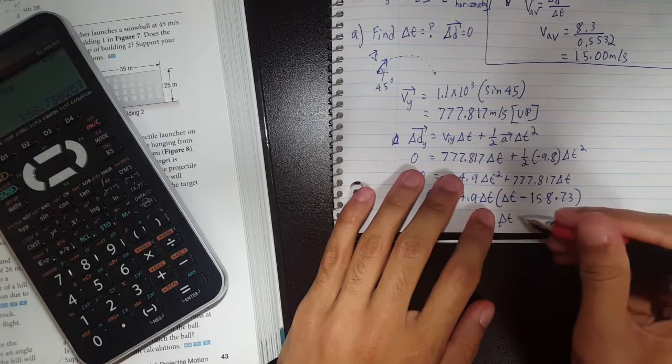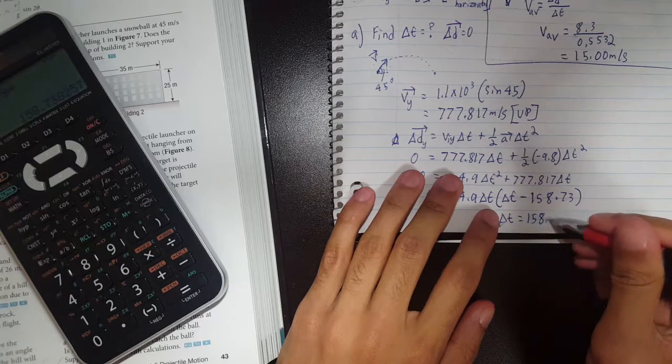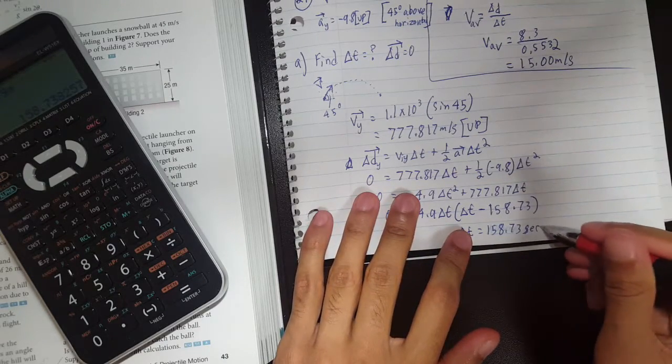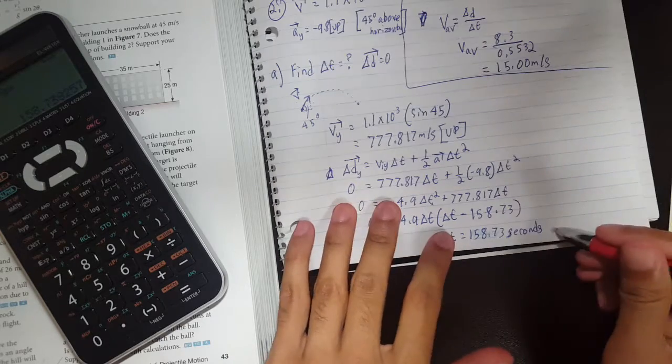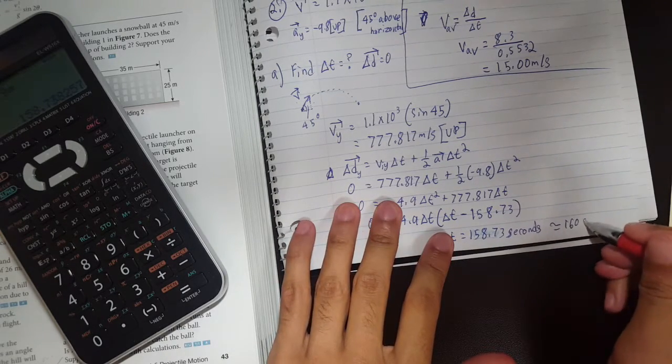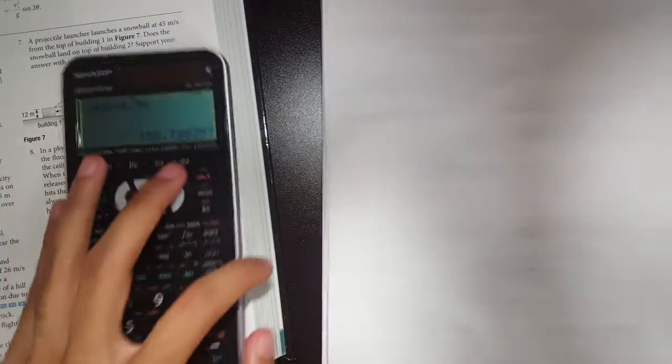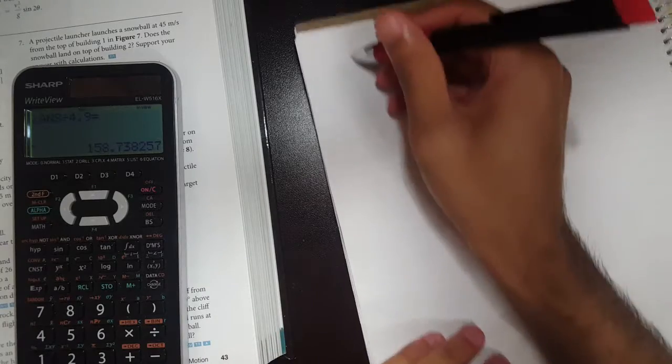So time equals 158.73 seconds, which is approximately 160 seconds. So that's the time. And now part B is asking to find the maximum range.